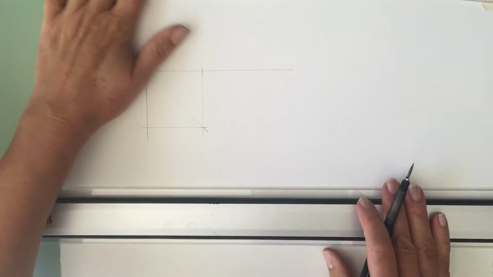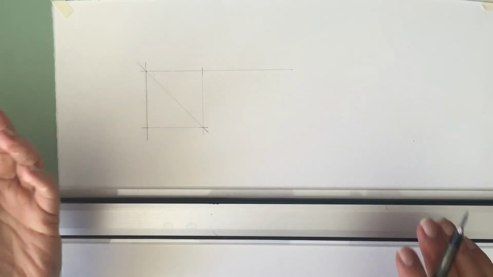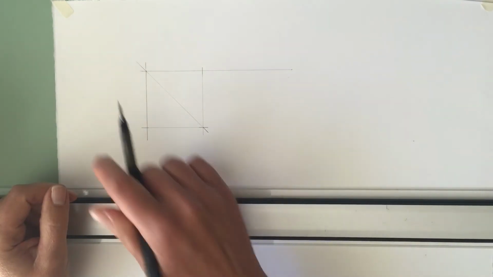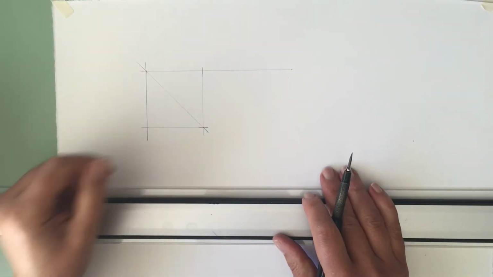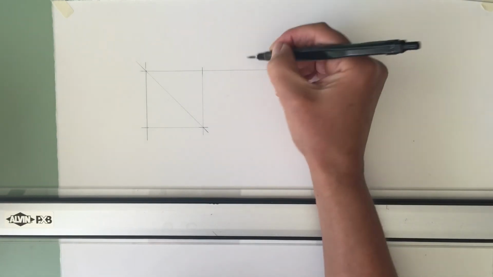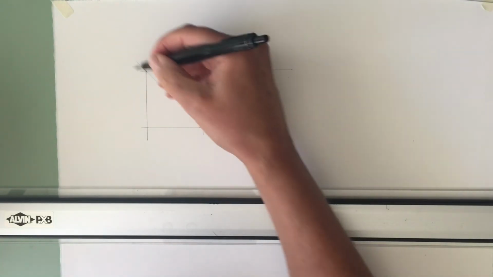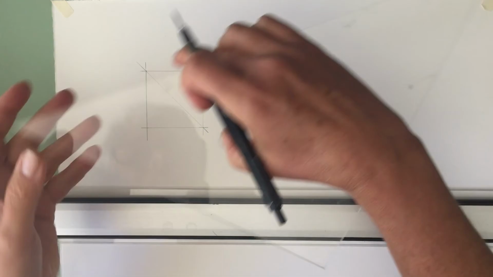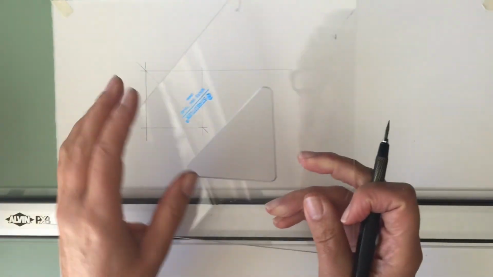So in drawing that square, you saw that I did not need to measure at all, and I ended up with a square. I didn't have to go through the process of measuring one line, then measuring another line. I just used that diagonal. So this is going to be really, really handy. Your 45-degree triangle is very, very handy for this.